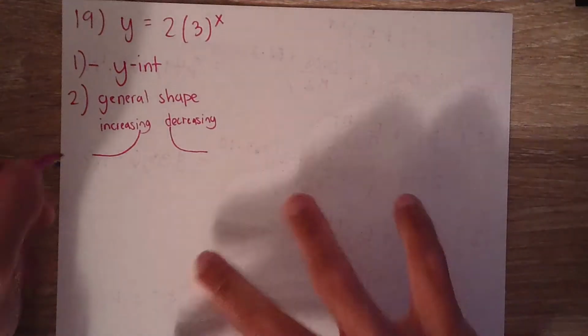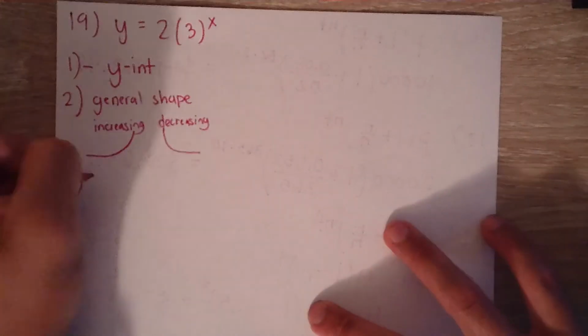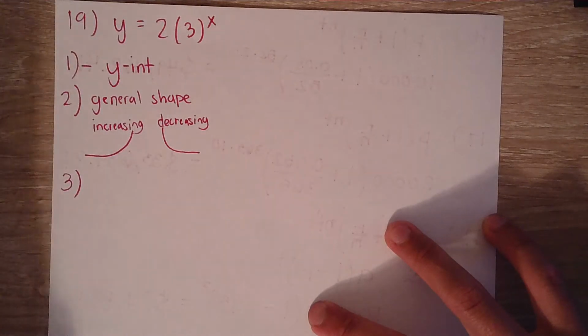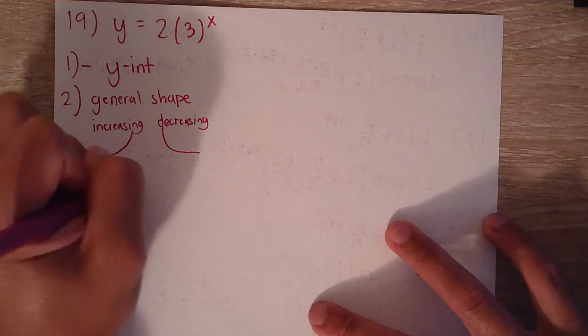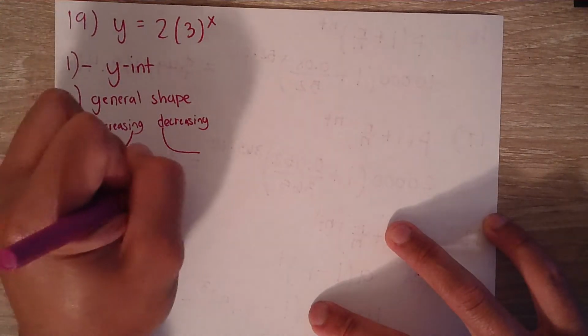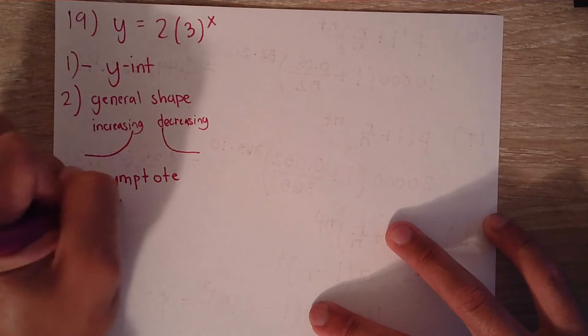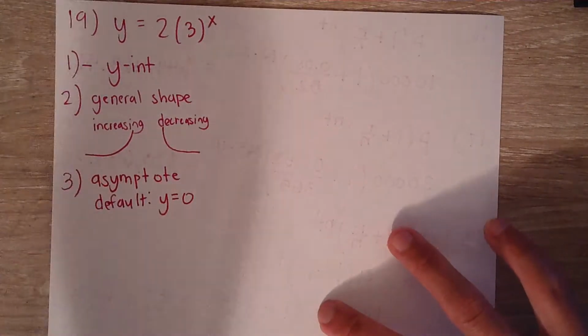All right, and then the third thing, I need your guys' graph to approach the asymptote. Sorry, I didn't mean y-asymptote. I meant asymptote. But that's usually as a default. That's going to be y is equal to 0.